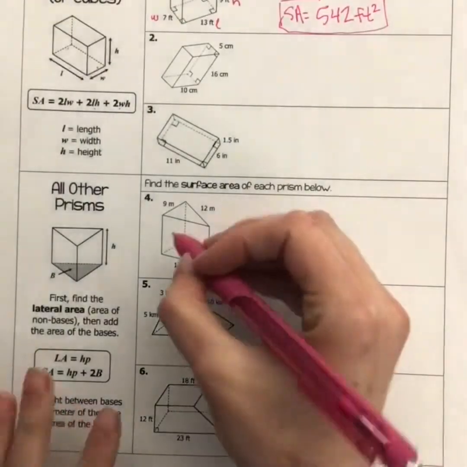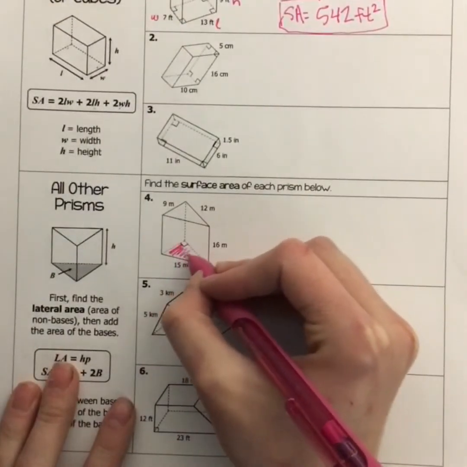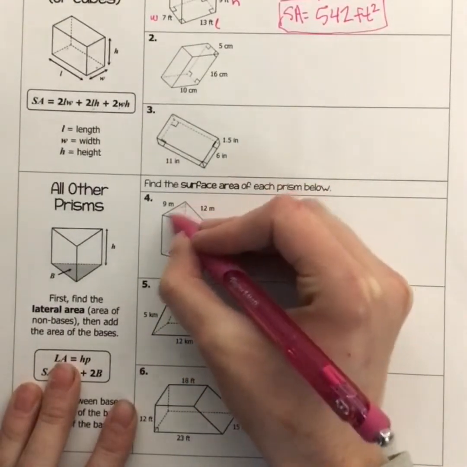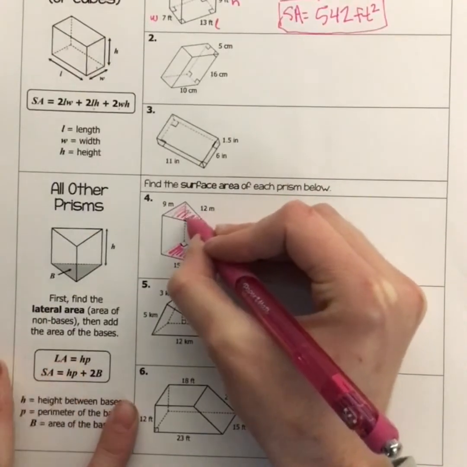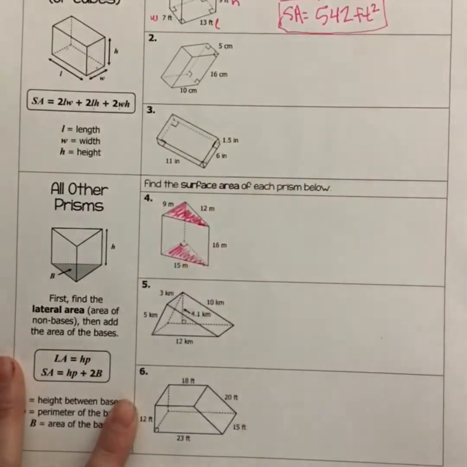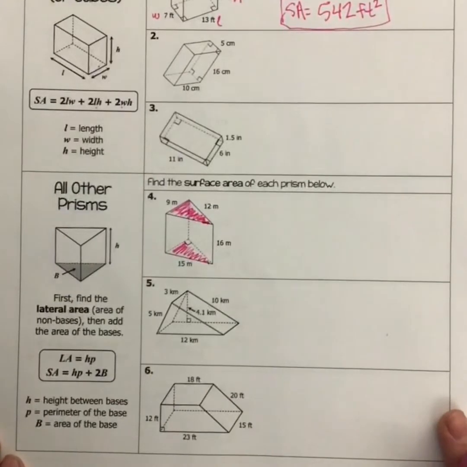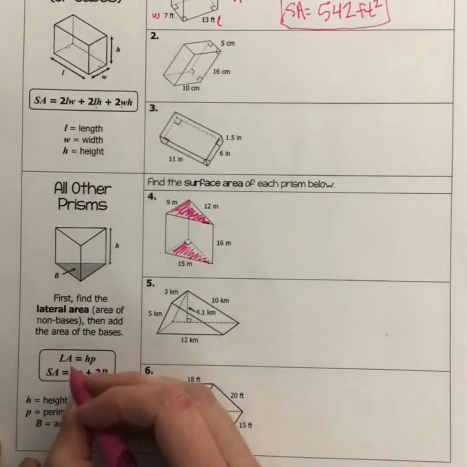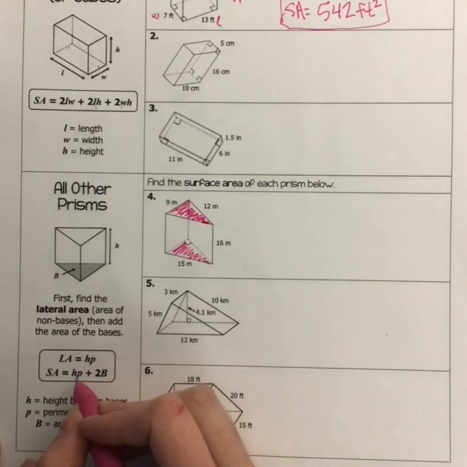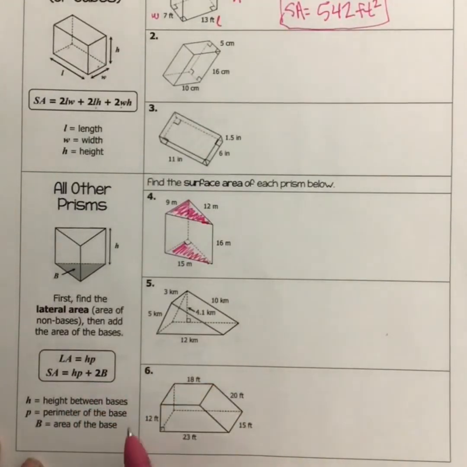So all of these are going to obviously have 2 tops or 2 bottoms, 2 bases, just like so. And you can see our equation over here is going to be the height times the perimeter plus 2 bases, but that perimeter is the perimeter of the base, not the perimeter of all the shapes, just the perimeter of the base.